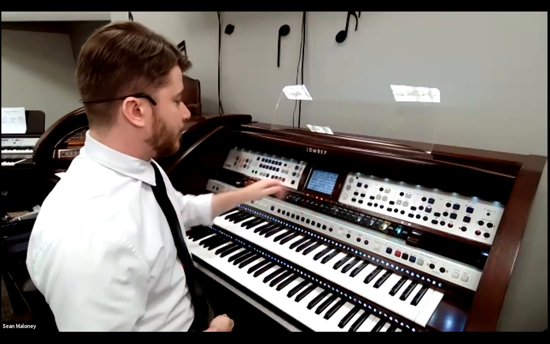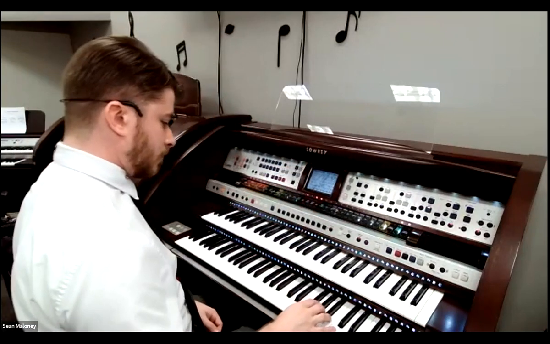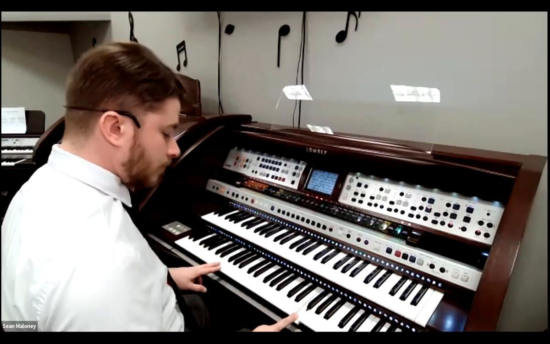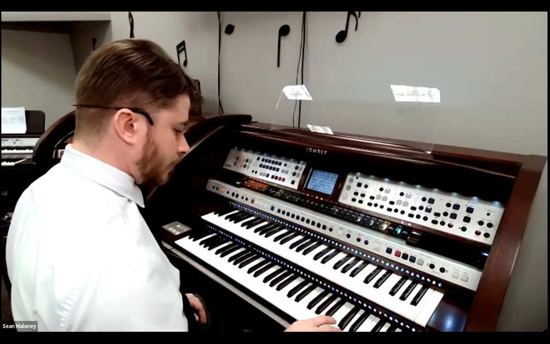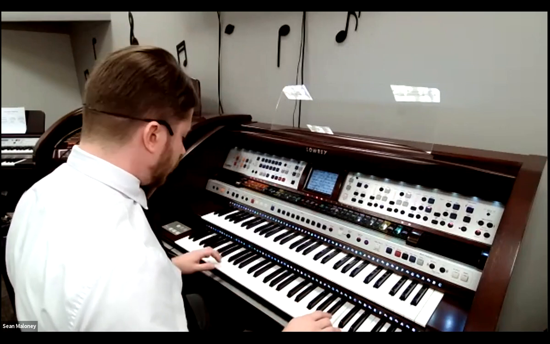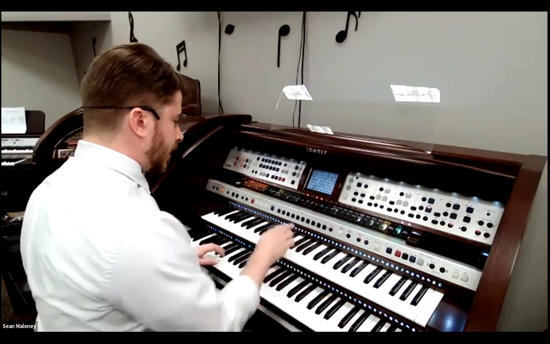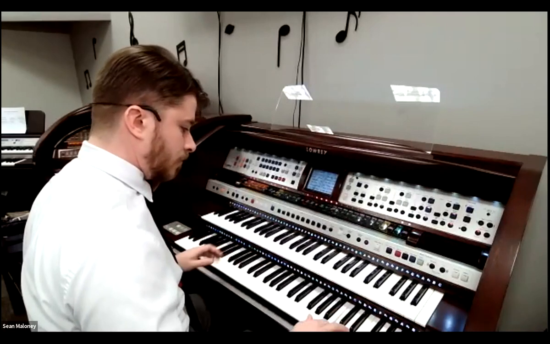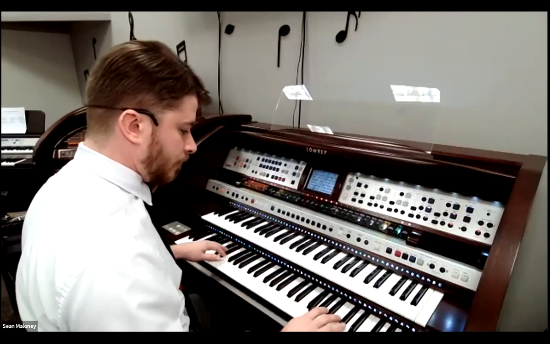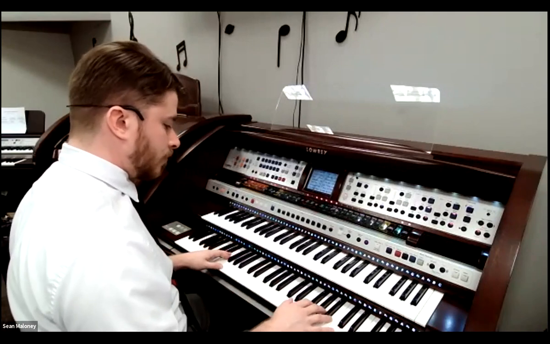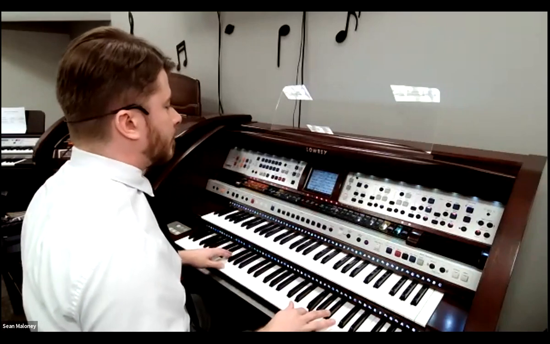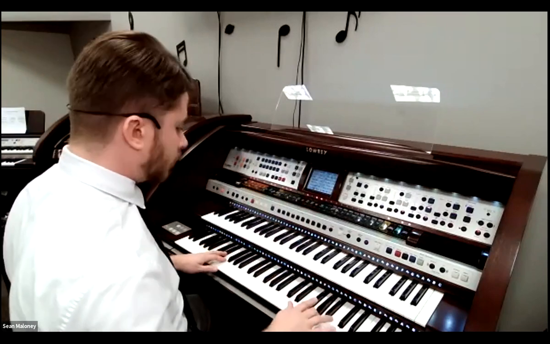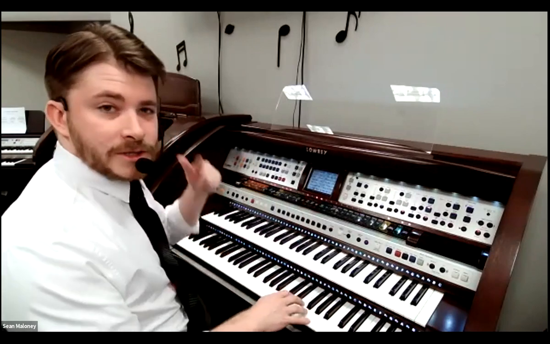So here we go. Let's change here. Drummer came in. Let's change again. Let's go to 4, 2, 3, 4. Drummer changed what he was doing.